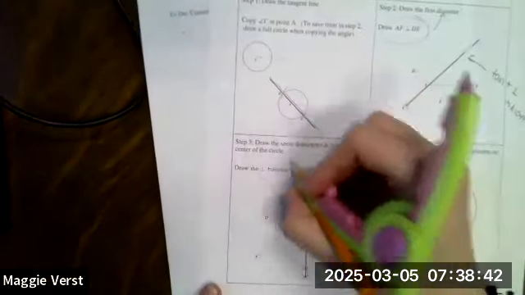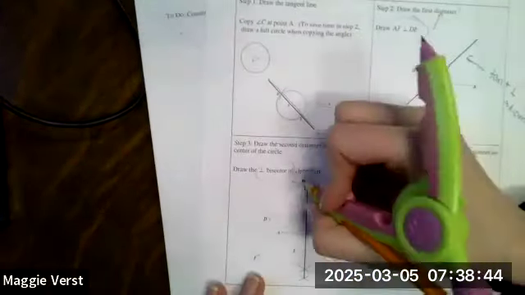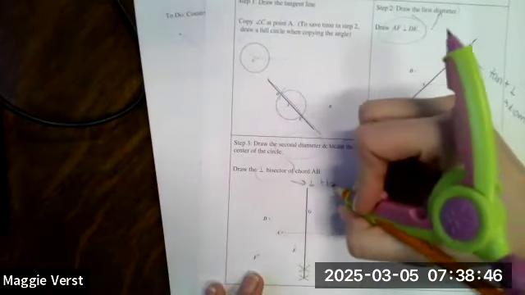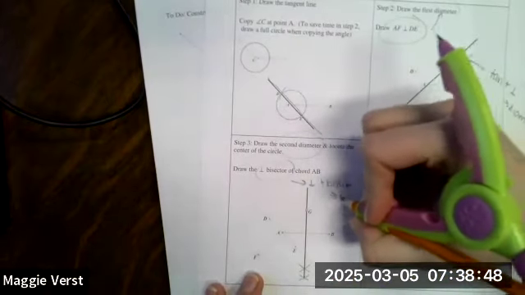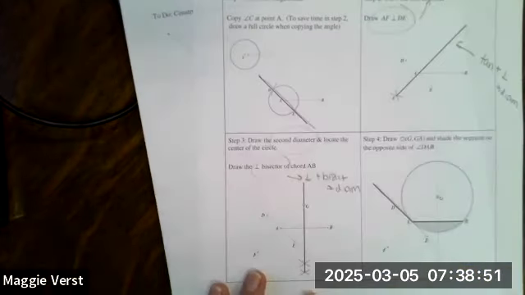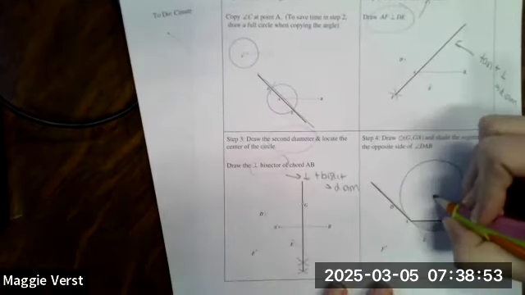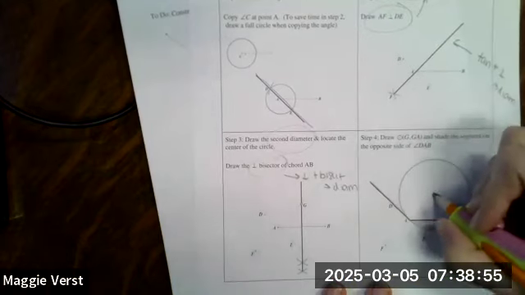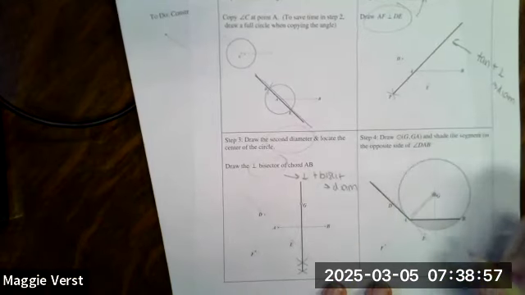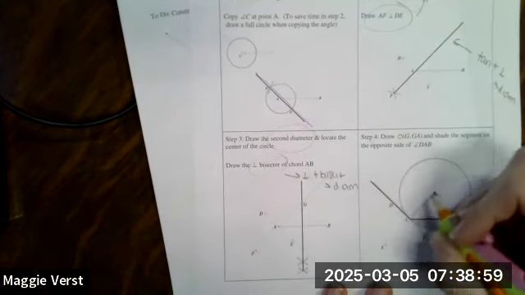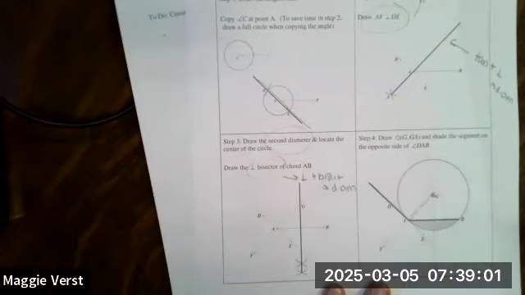Now the second diameter, notice it says draw a perpendicular bisector. That's because perpendicular plus bisect implies diameter. After you do that, that gives us the center, and then I can just keep my radius to be whatever the radius is to get me to that tangent line.